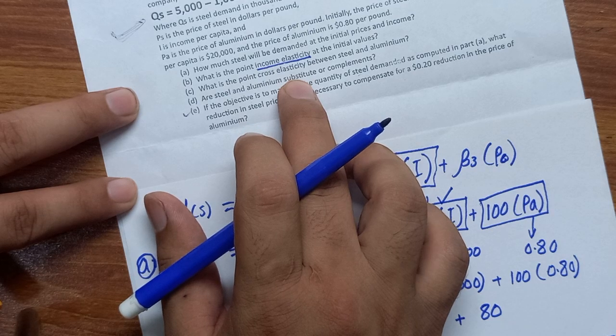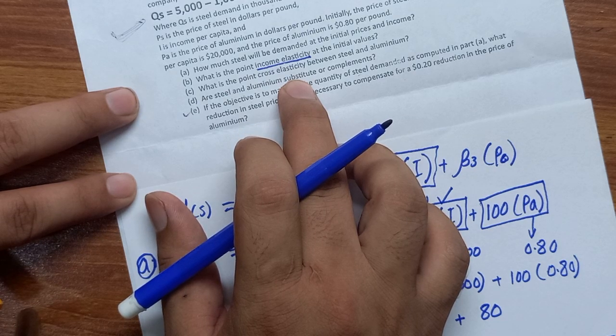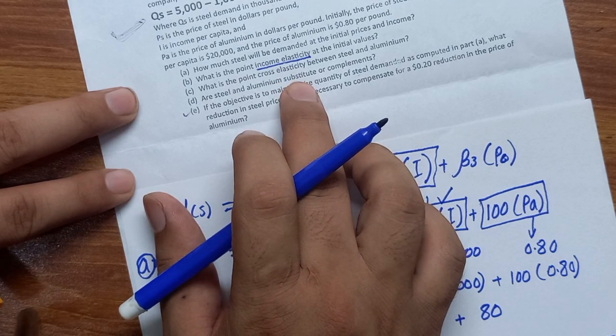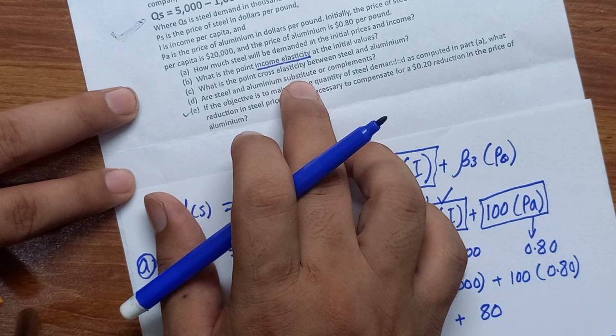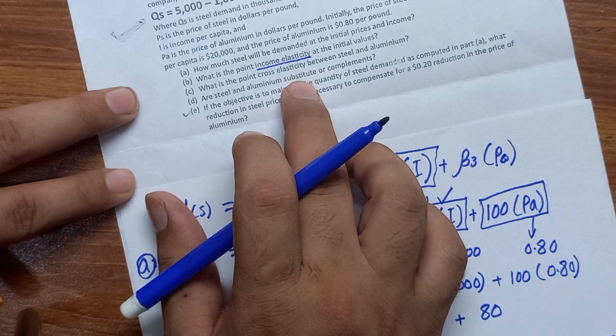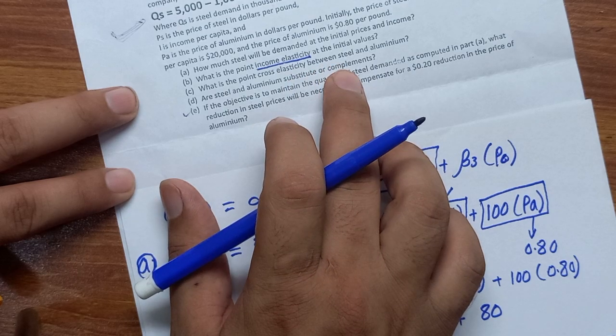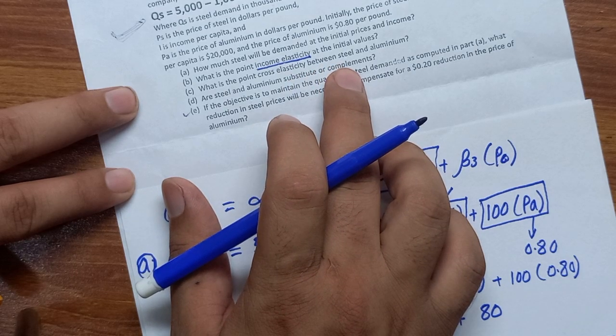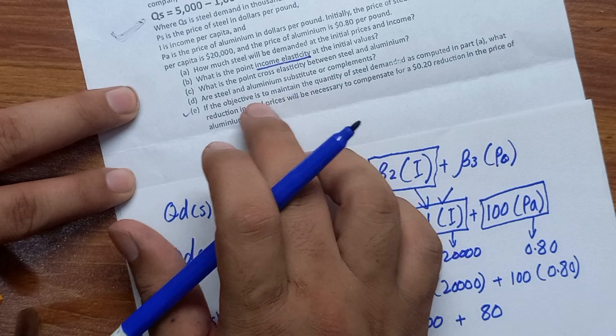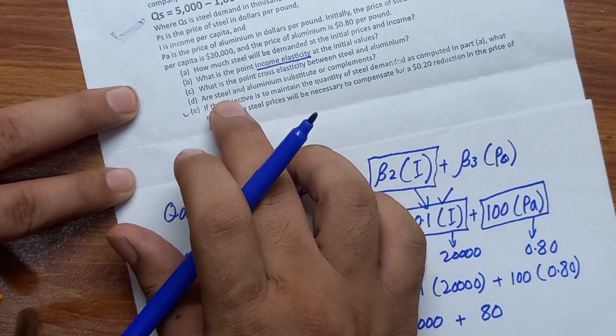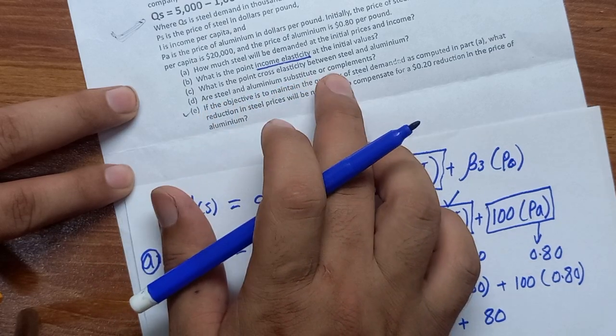Let's say you are going to buy an Apple mobile, and if Apple is very expensive, you will go for an Android mobile. So Apple and Android are substitutes, and a mobile with its charger are complements. So are steel and aluminum substitutes or complements?